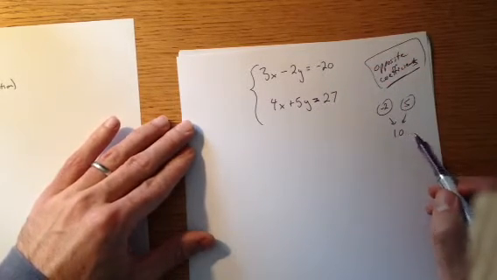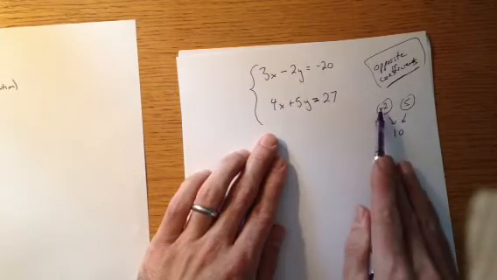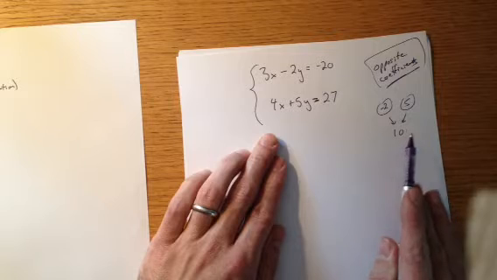So now here's where you have to think this through. If I want the negative 2 to be a 10, what do I need to multiply by?